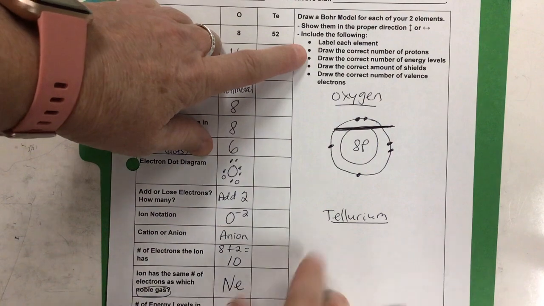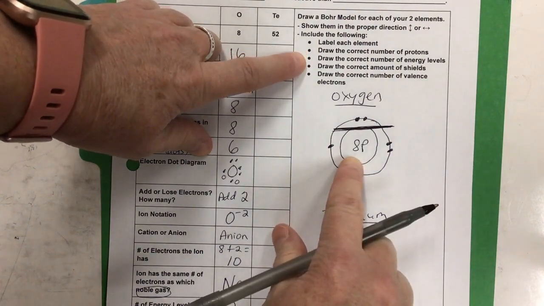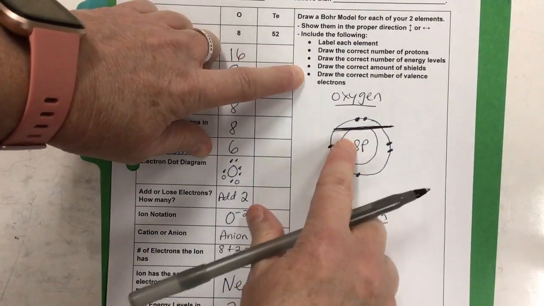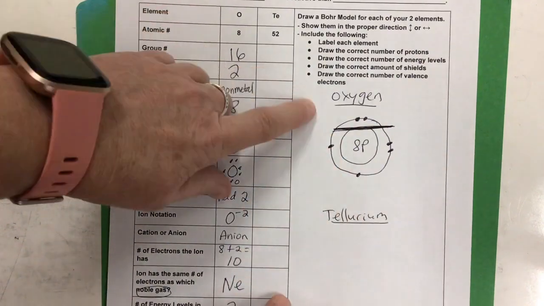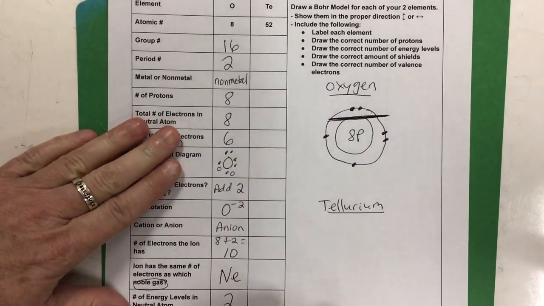Okay? I have the correct number of protons showing. I have the correct number of energy levels, shields, and valence electrons. Okay, and I've labeled what my element is. You would do the same type of thing for tellurium.